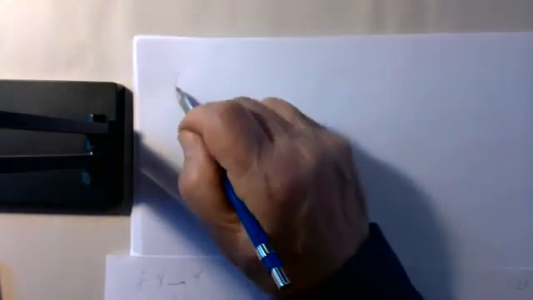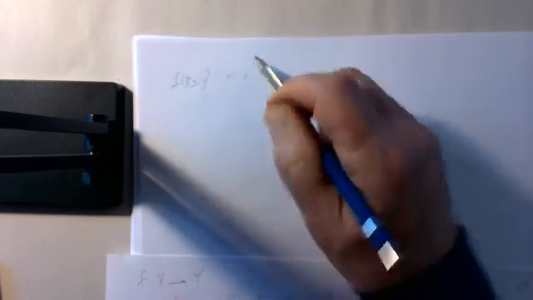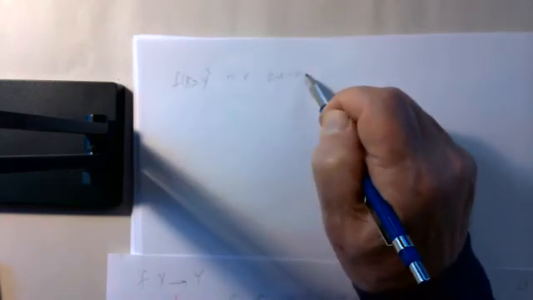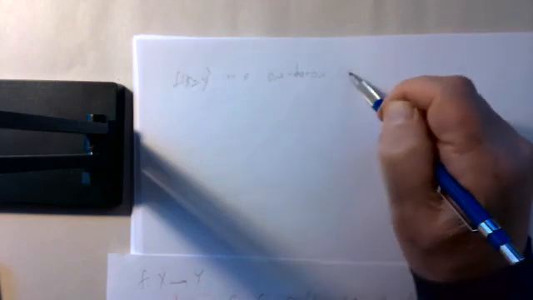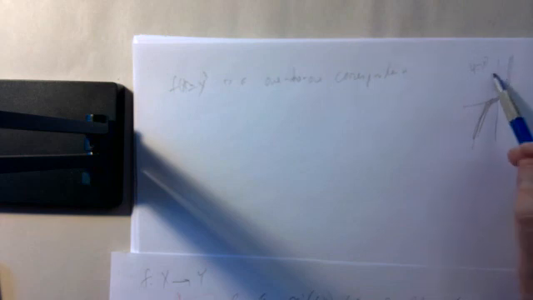So for example, f of x equals x cubed is a one-to-one correspondence. If you look at the graph of y equals x cubed, it's from R onto R. And for every y, there's exactly one x such that x cubed equals y. So y equals x cubed is a pretty example of a one-to-one correspondence.